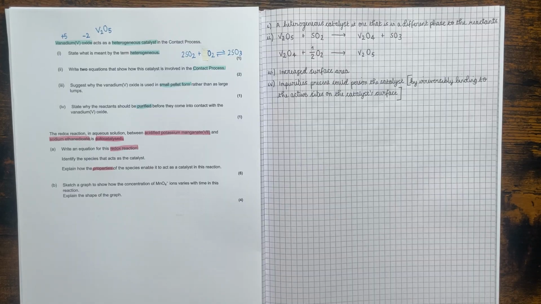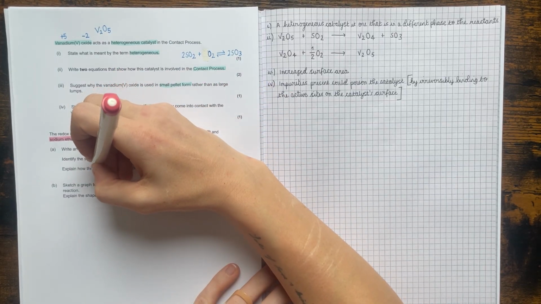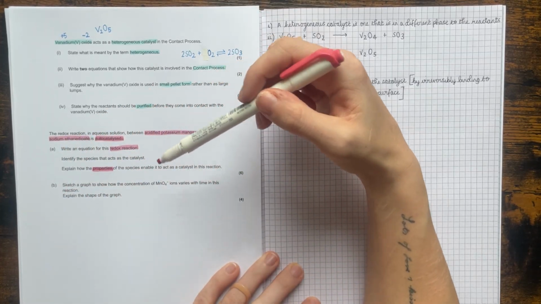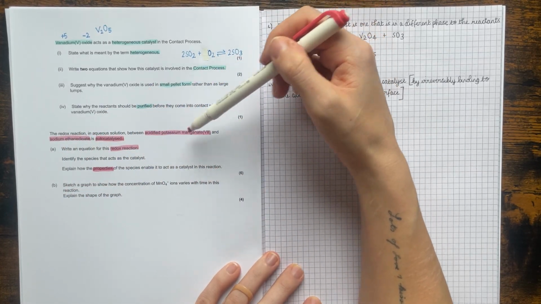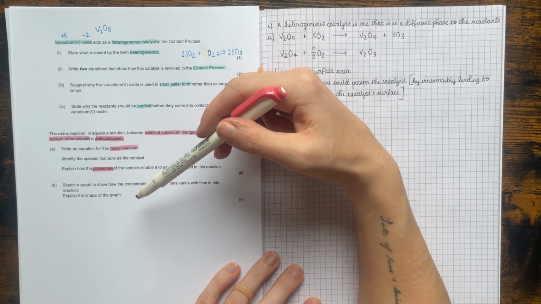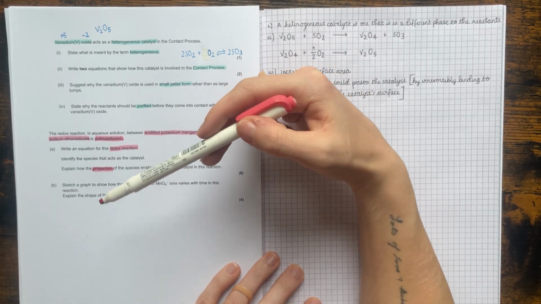Okay. Part 2 is then a question that I've seen a couple of times, whereby you've got to sketch a graph to show how the concentration of one of the reactant ions, which in this case is our manganate ions, varies with time in the reaction. And then we have to explain the shape of the graph that we draw.